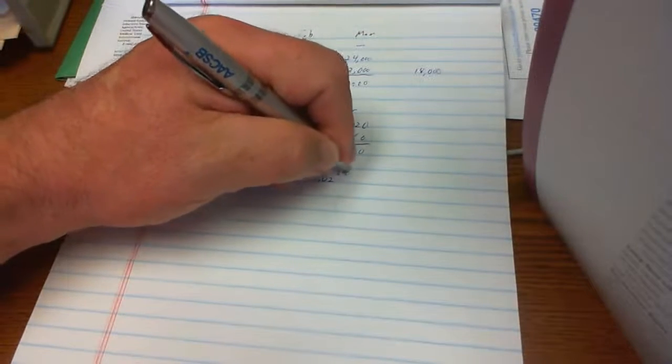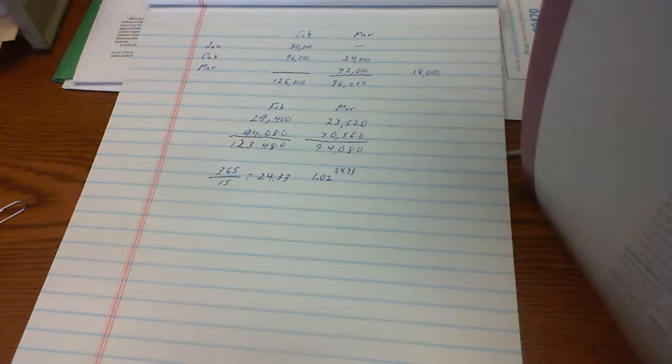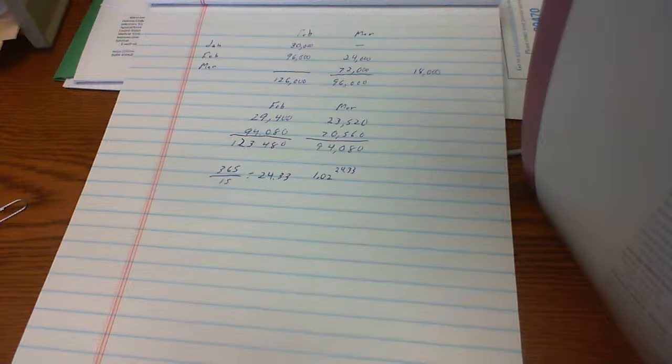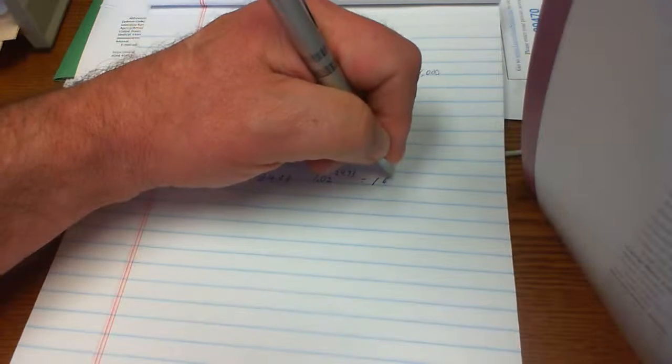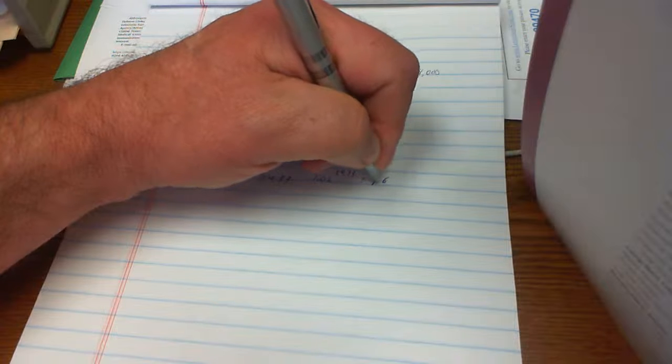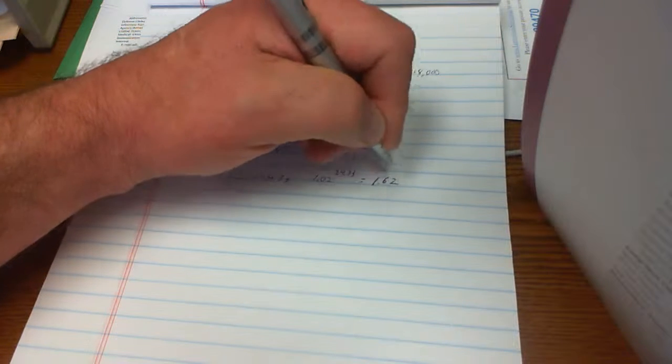So if we take 1.02 raised to the 24.33 power, we see we get 1.62.